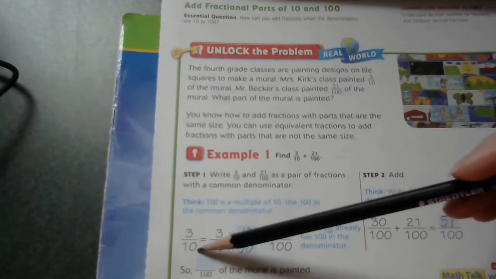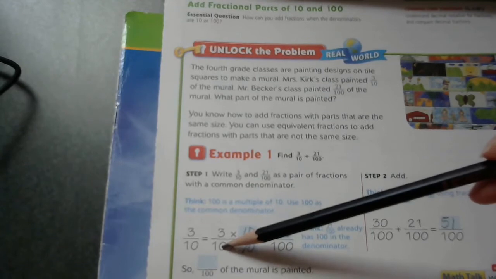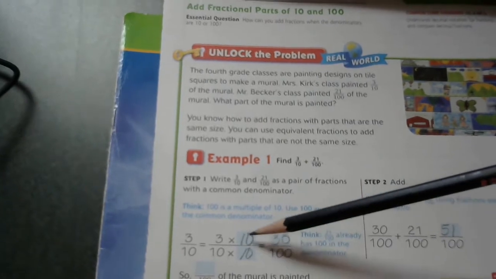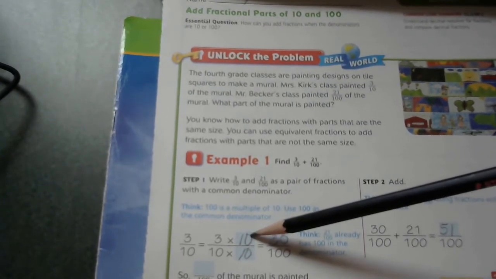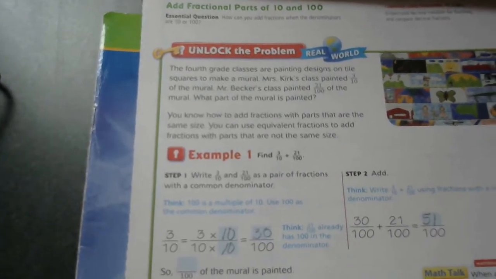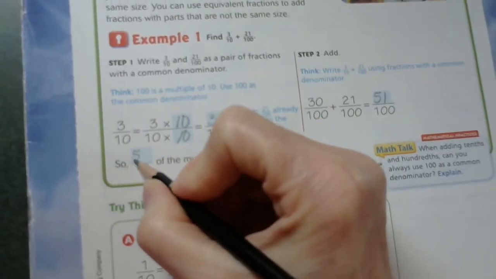So we have to take 3/10 and make 3/10 into hundredths. So we have to times the denominator of 10 by 10 to make it 100ths. And whatever you do to the bottom, you have to do to the top. So you have to multiply the 3 times the 10 as well, and you end up with 30/100ths. So we turn the 3/10 into 30/100ths, and then we can add that to 21/100ths that Mr. Beck's class has painted, and we get 51/100ths. So 51/100ths of the mural is painted.